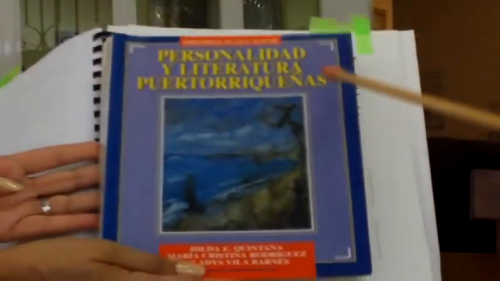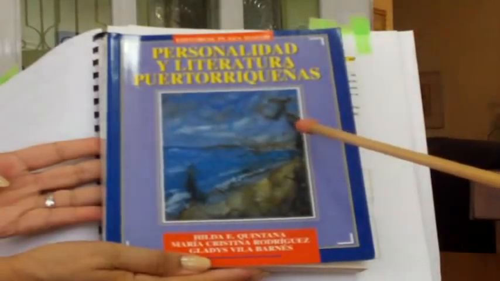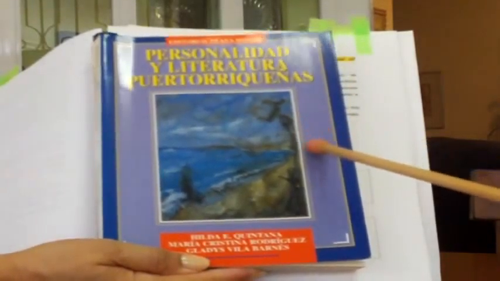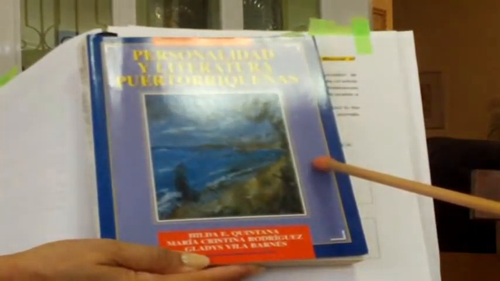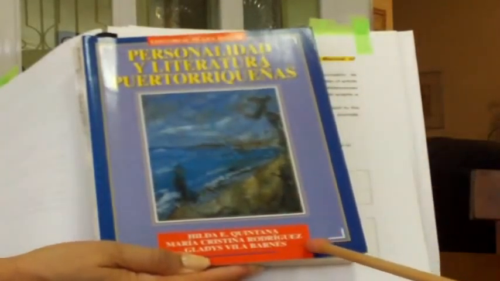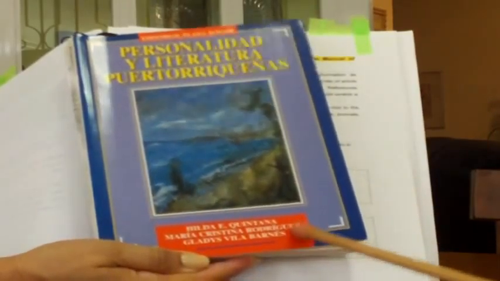And this book here, Personalidad y Literatura Puertorriqueña, and interesting, a book in Spanish. It tells you there that if you use a book in another language, you have to write in brackets a translation of the title. And in this case, this book has 3 authors. Probably you can't read them clearly, but the point that I want to make is that these are really not the authors of the whole book.